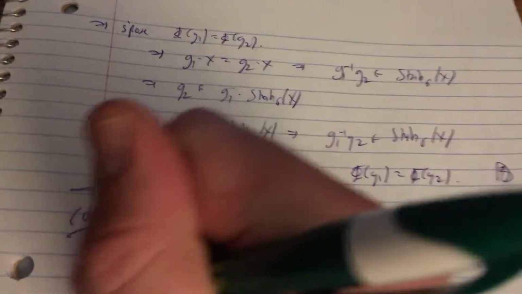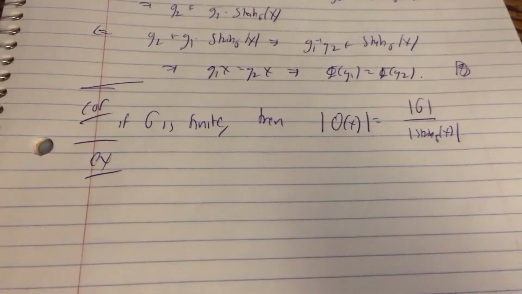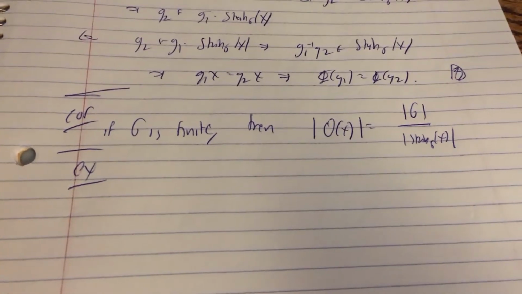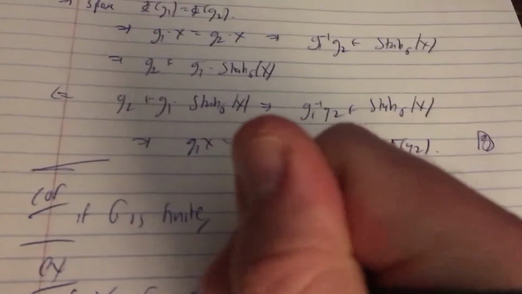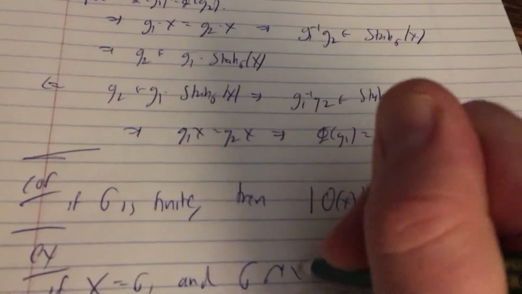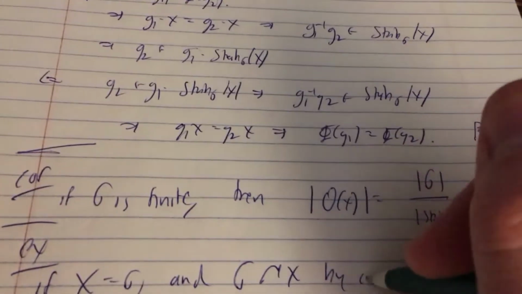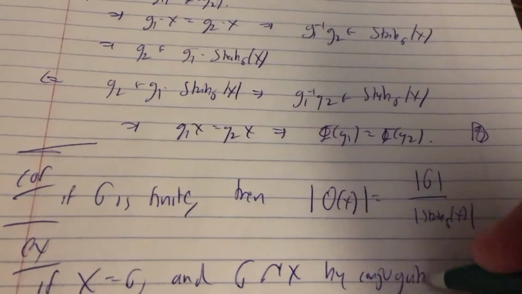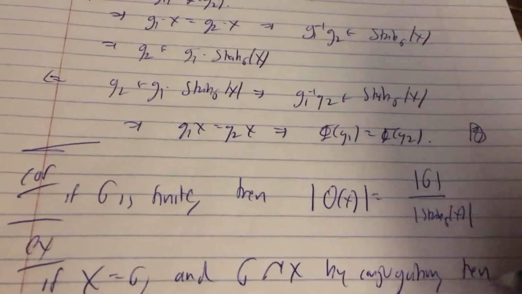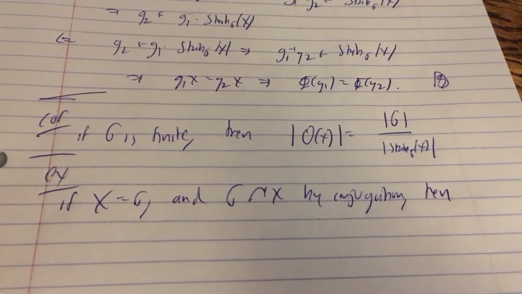So let's do some examples of this thing. If X is G, and G is acting on X by conjugation, then there's some special notation and terminology to introduce.